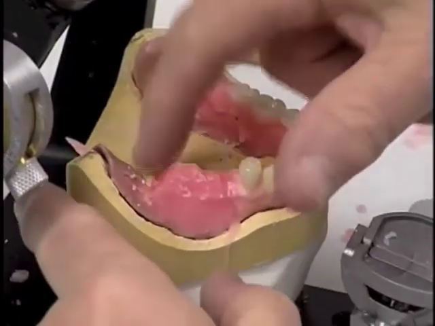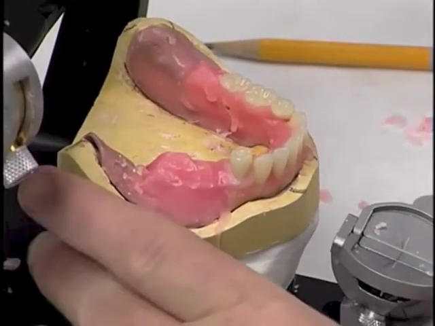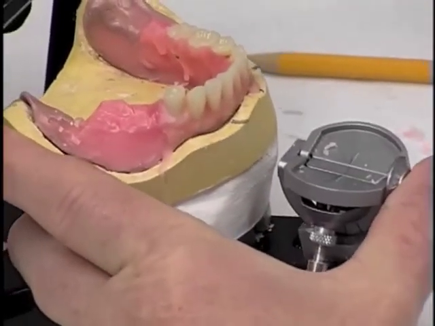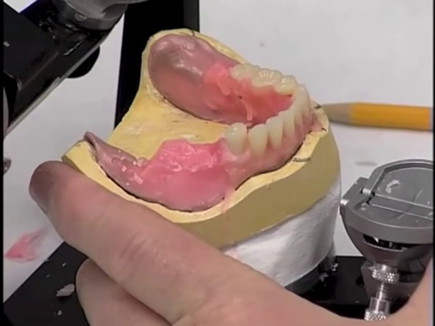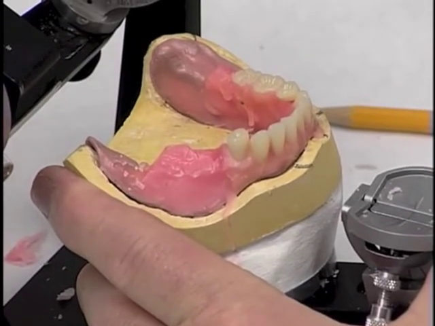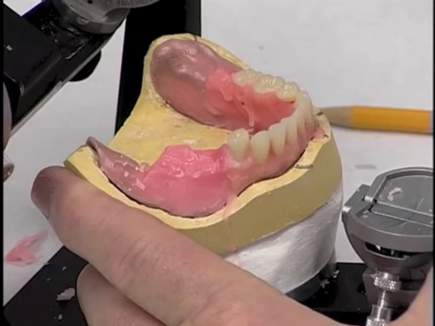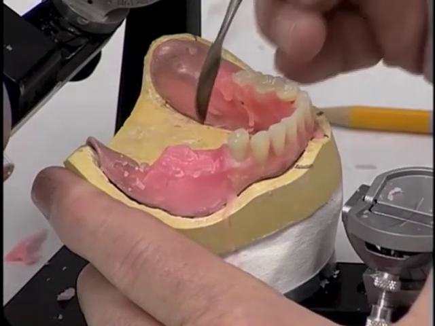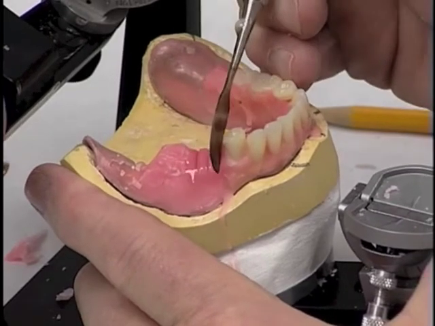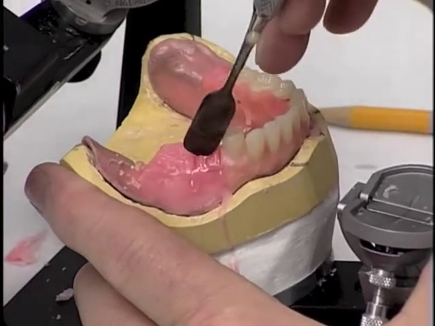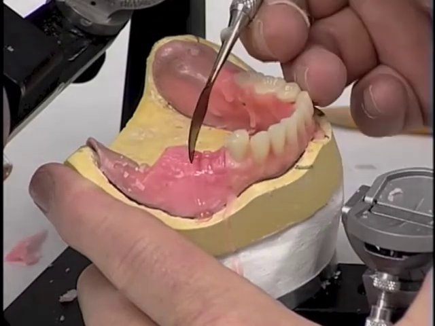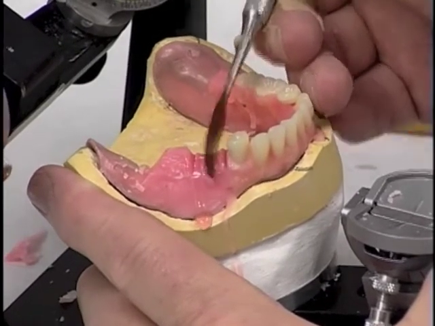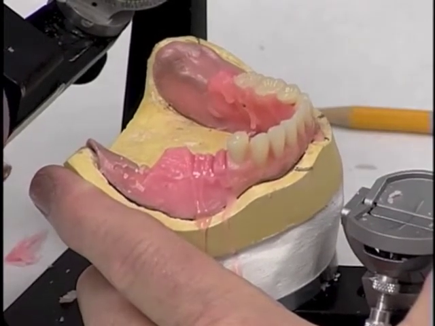Once we have the wax removed from there, again, we're going to soften the wax in the area of the first molar now. And we think we have it softened enough that it will hold the tooth, and we can move the tooth around to where we want it to be.